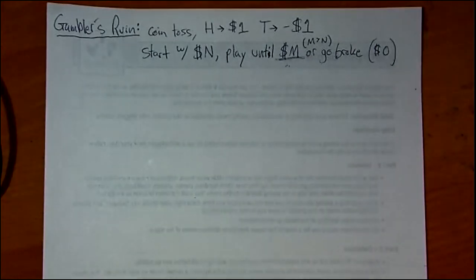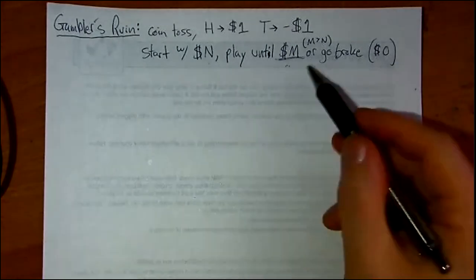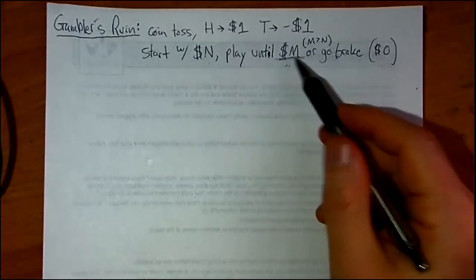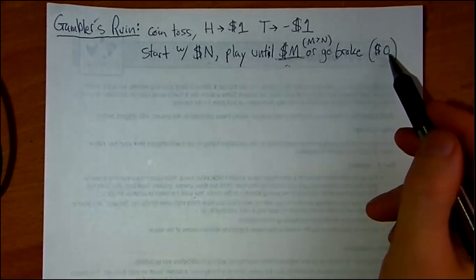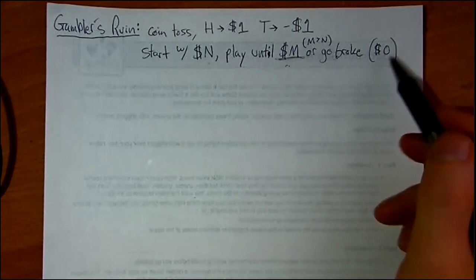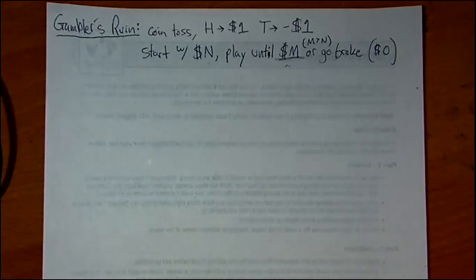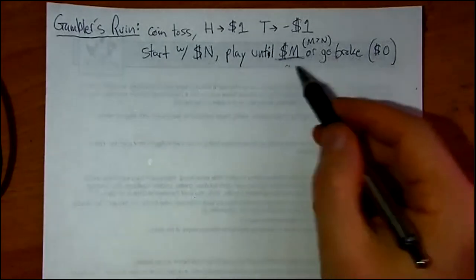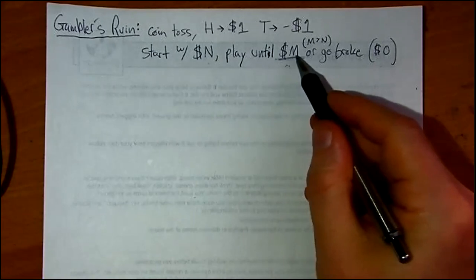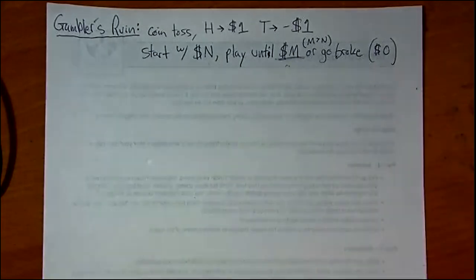From there, I could find the expected value, because it'd be the probability of this happening times M dollars plus the probability of this happening times $0. So that would just be plus 0. So the expected value of my game would be the probability of winning times the amount that I would win.